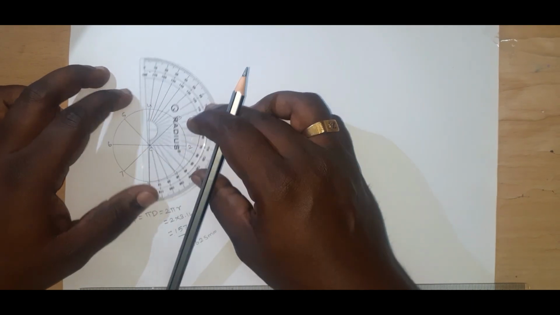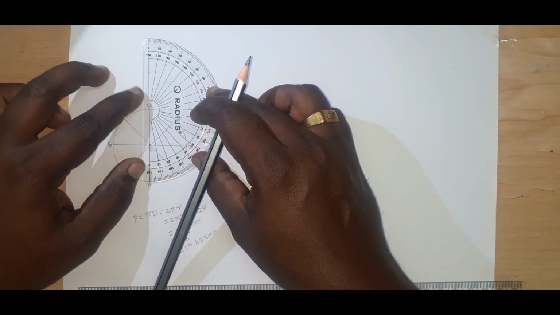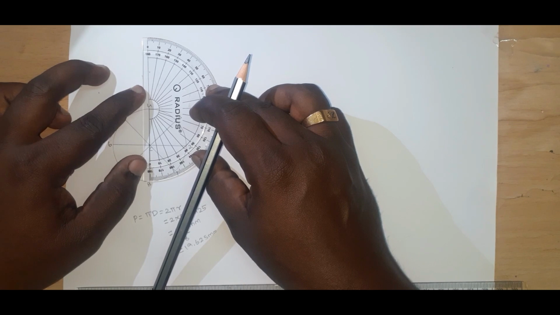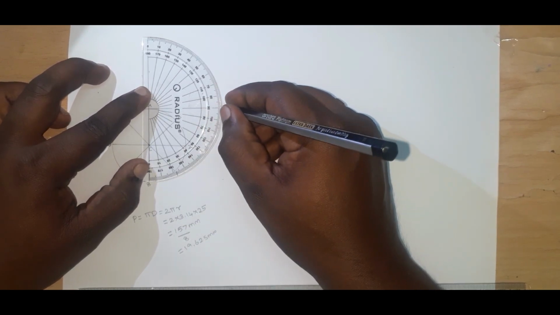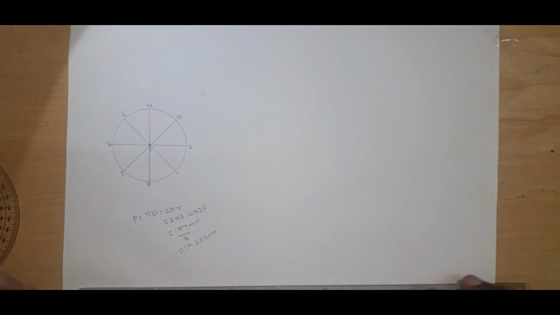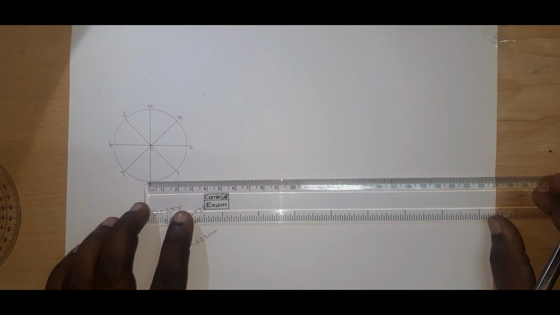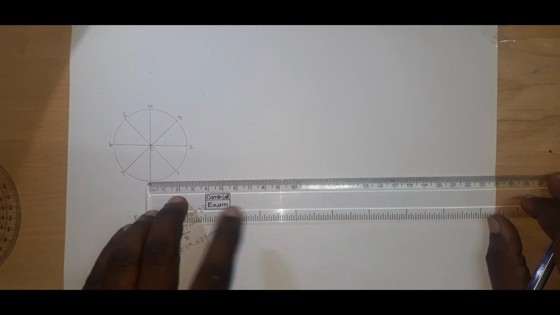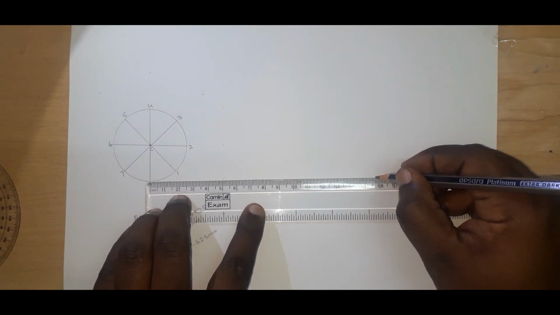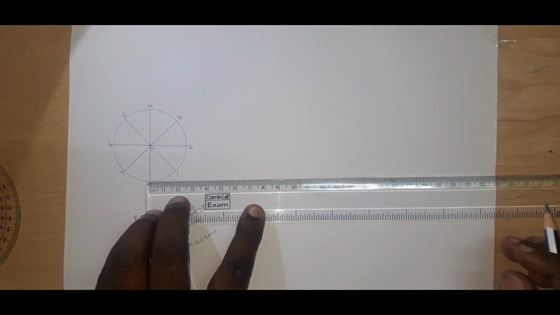So 90 degree, and here it is 90 degree. The length we got is 157. So 157 is here, this is the end, so I will make the line here like this.